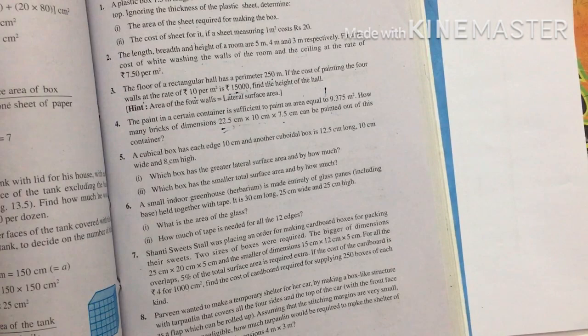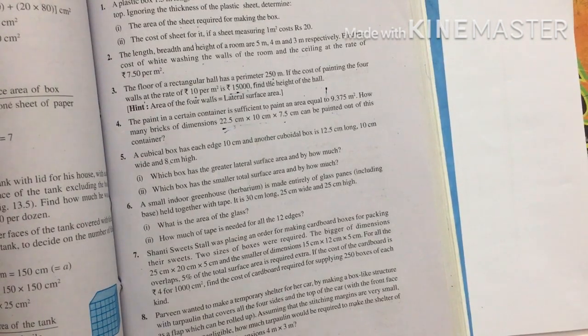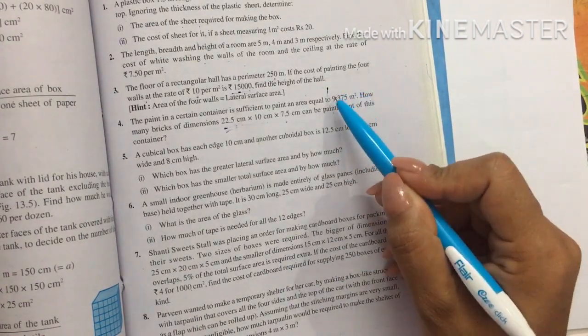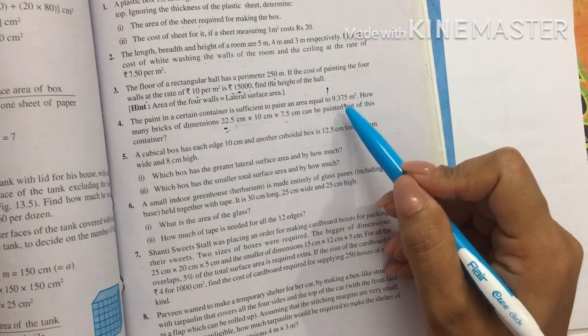So for this we are going to apply the concept of, you could say, unitary method or direct inverse proportions, if you can recall. So first of all, we will find out what is the area of one brick. So area to be painted for one brick. Then the area that can be painted out of the whole container will be divided by the area of one brick.